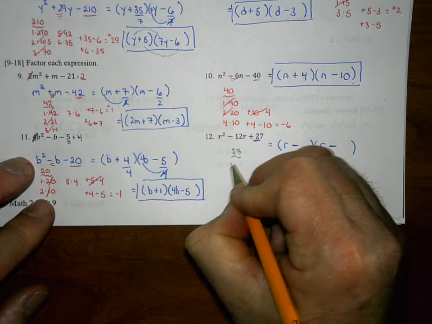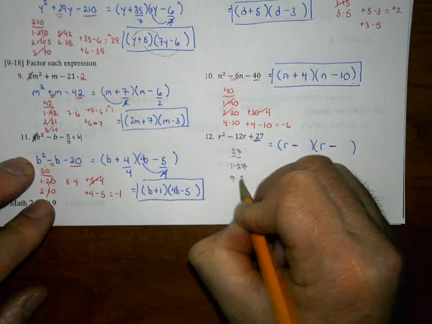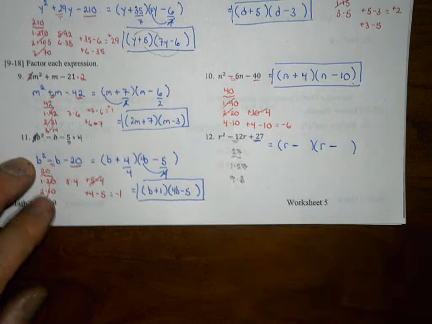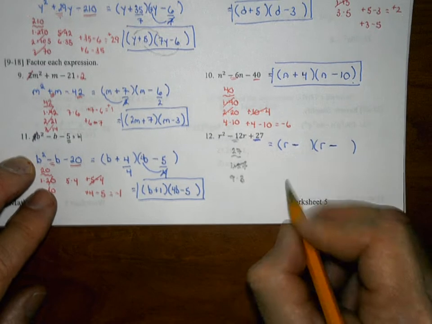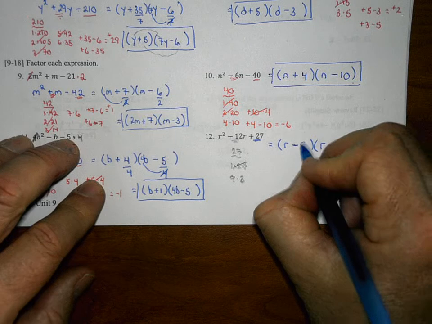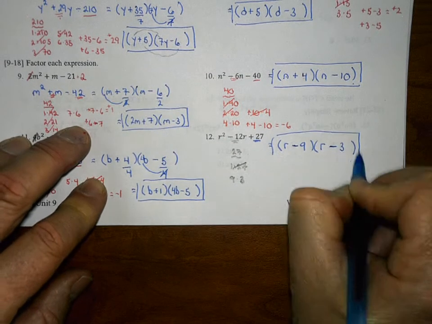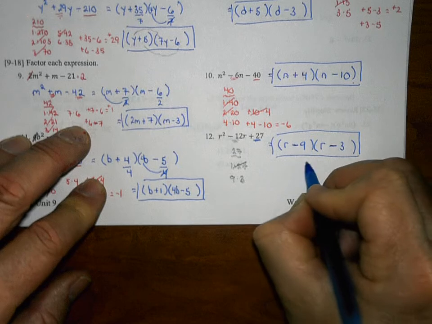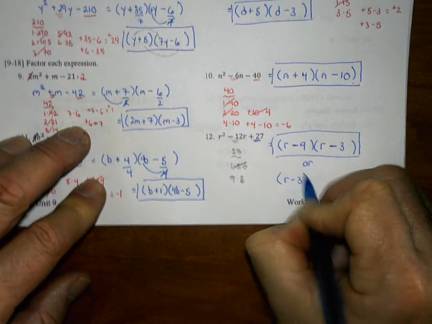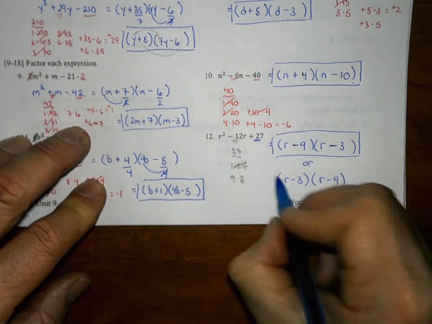There's only two: 1 and 27, and 9 and 3. Which one of those pairs can be added or subtracted together to make a 12? Well, it has to be 9 and 3. And they're both minus, so that means I'm going to get a minus 9 and a minus 3. Just a point of clarification: if you wrote the answer like this, r minus 3, r minus 9, that would be the same answer.